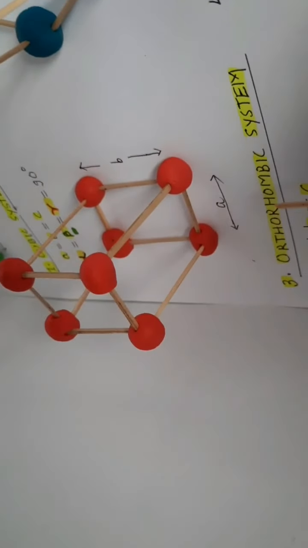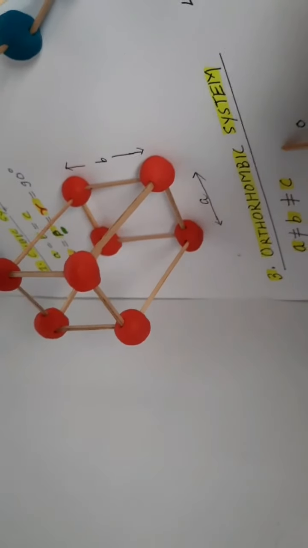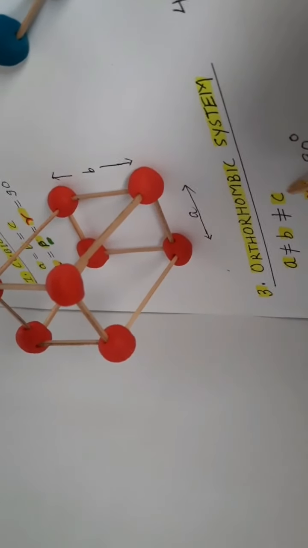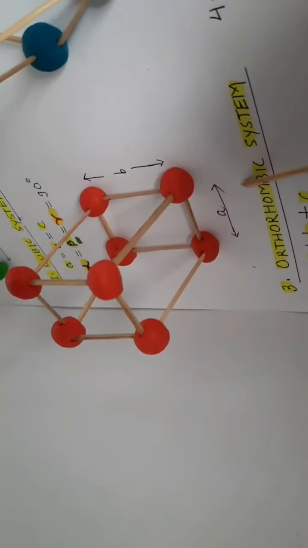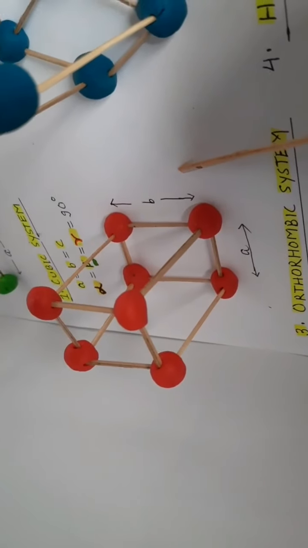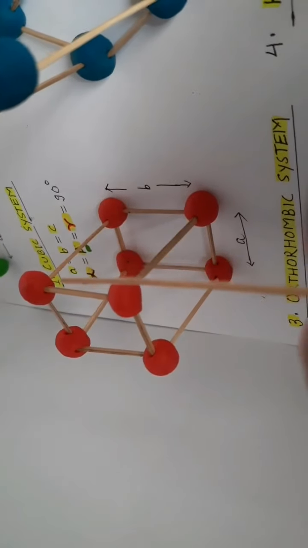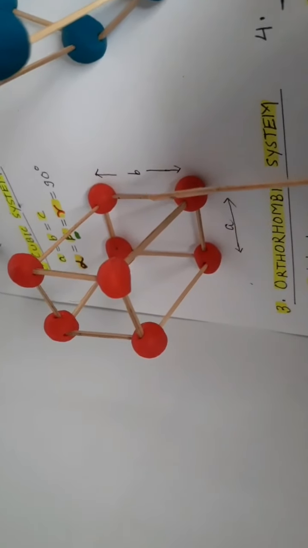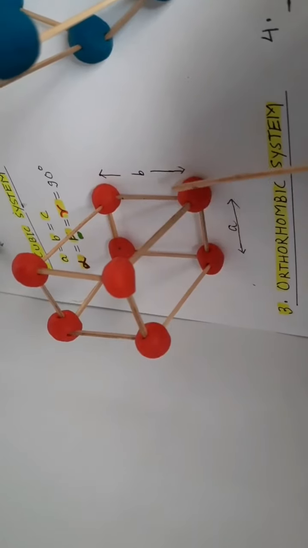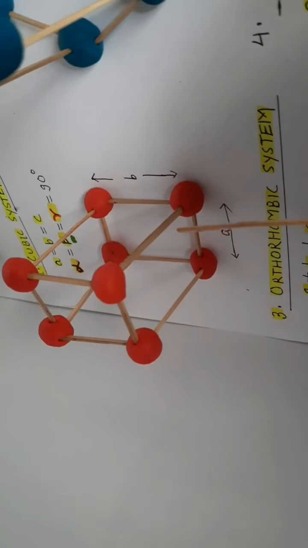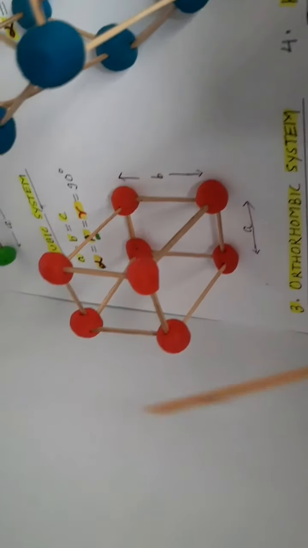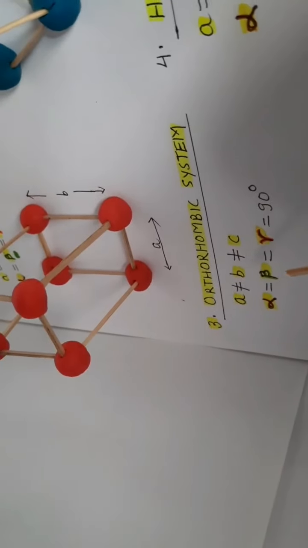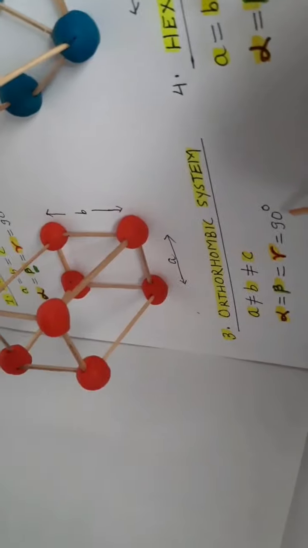Next type of crystal system is orthorhombic crystal system, where A is not equal to B and it is not equal to C. The edge length A is smaller than edge length B and it is smaller than edge length C. And these angles: alpha between B and C, beta between A and C and gamma between A and B, all these 3 angles alpha, beta and gamma are equal to each other and they are also equal to 90 degree.